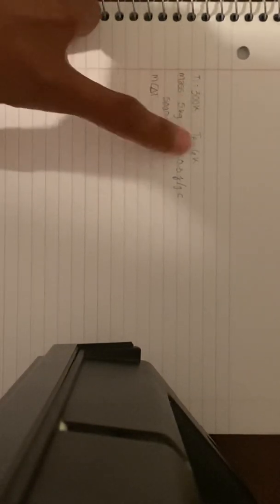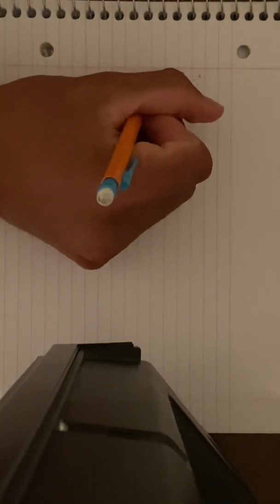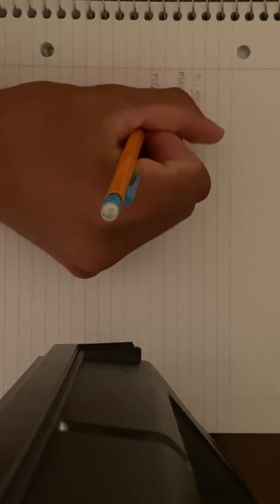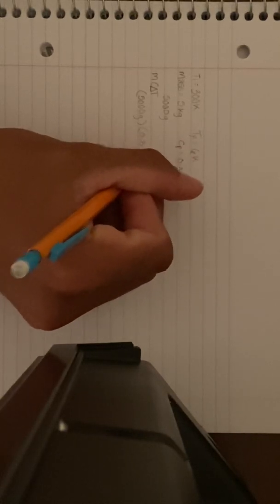Those are exactly the variables I have. So for mass, I'm going to use 5,000 grams, and for specific heat, 0.3 joules per gram Celsius.